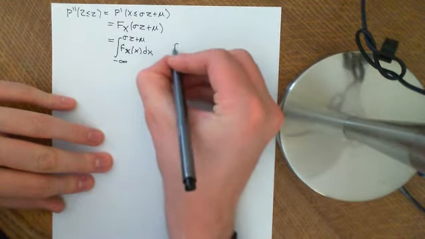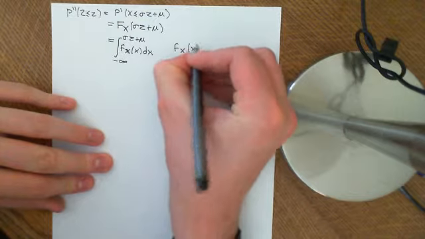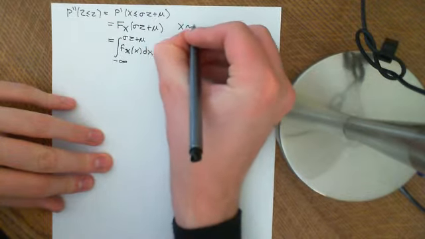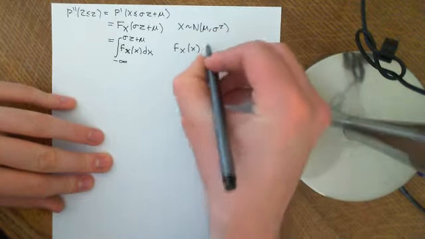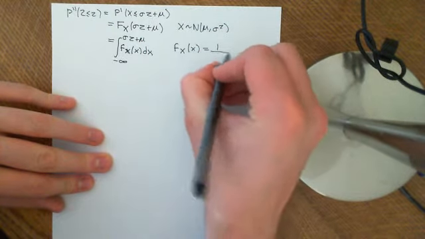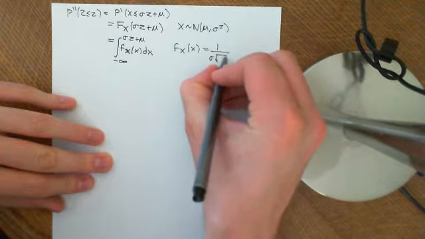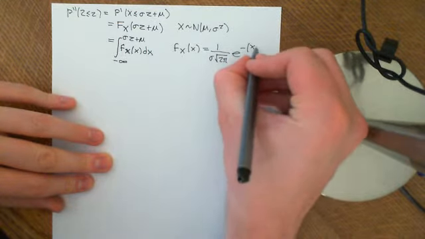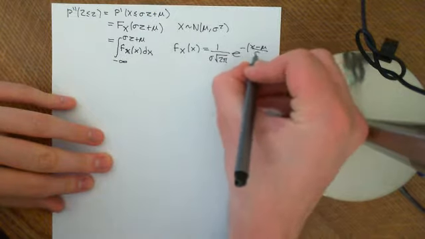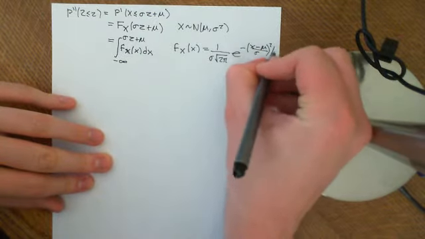And the PDF of the general normal distribution: if X is distributed normally with mean mu and variance sigma squared, we know that the PDF is equal to 1 divided by sigma the square root of 2 pi, e to the negative (x minus mu over sigma) squared divided by 2.